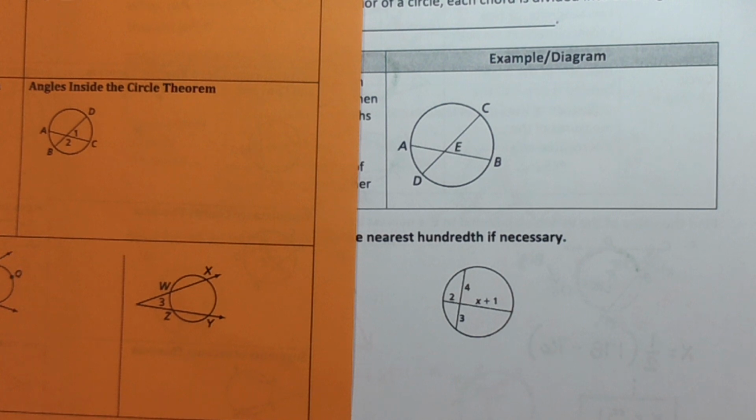If you open up to page, I think it is 16? Are you sure it's 16? 18. 18 makes more sense. Oh, because we started yesterday on 15. If you open up to page 18, would you agree with me that this picture kind of looks like this one? Yep. But they're not going to use the same thing.